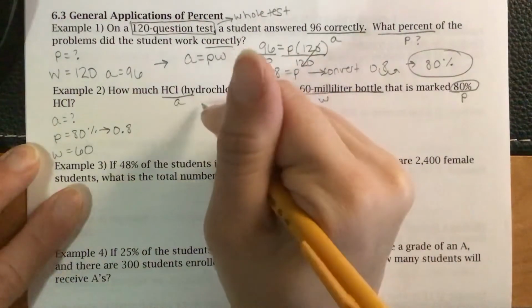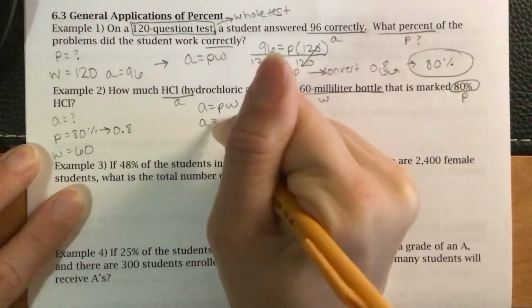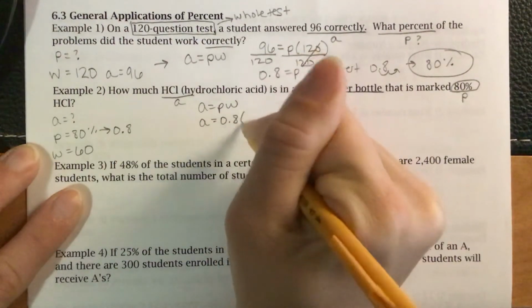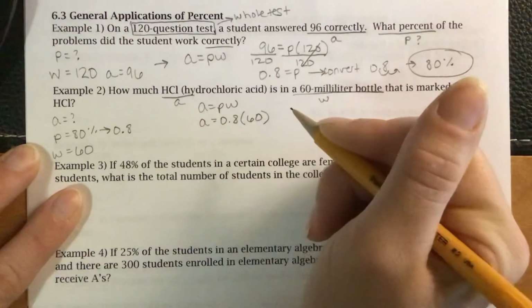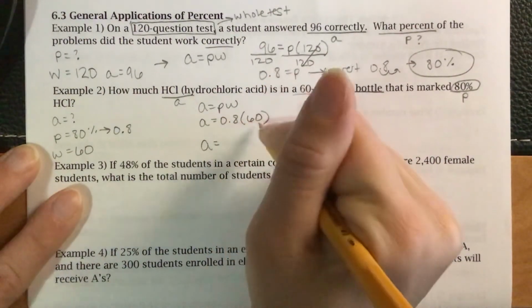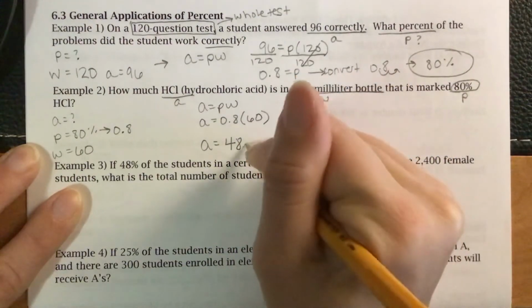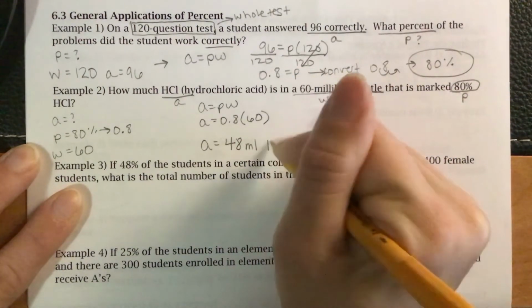I'm going to put in my equation, A equals PW. A equals 0.8 times 60. And so I get 0.8 times 60 is 48. And that would be 48 milliliters of acid.